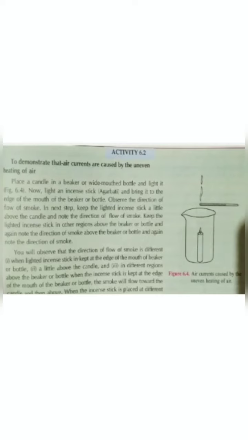You will observe that the direction of flow of smoke is different when the lighted incense stick is kept at the edge of the mouth of the beaker, a little above the candle, and in different regions above the beaker.